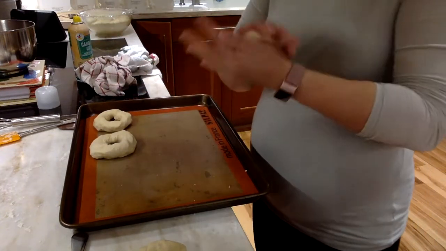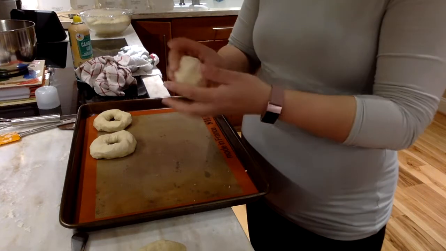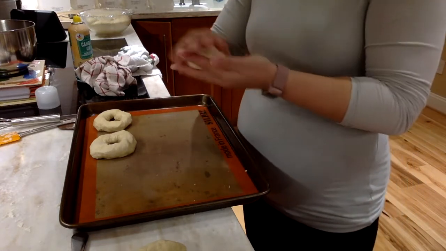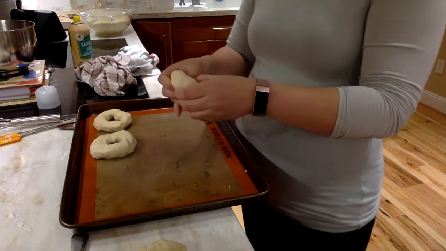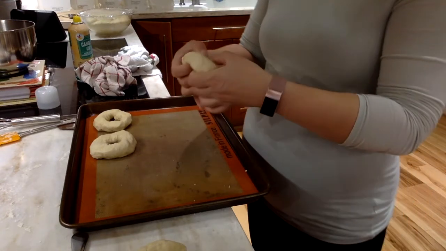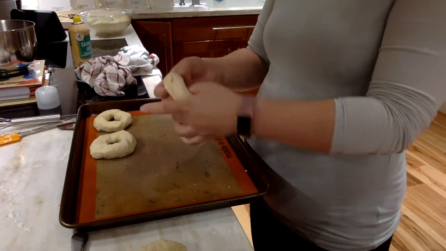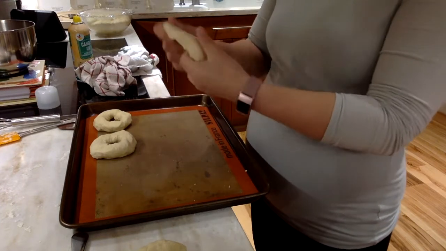Like I said, do this to all 8 of these, and then just cover them with a little saran wrap. It doesn't need to be tight, because, if you remember from the lecture, there's going to be some carbon dioxide created, so there will be some gas, and that saran wrap will expand a little as it rises.